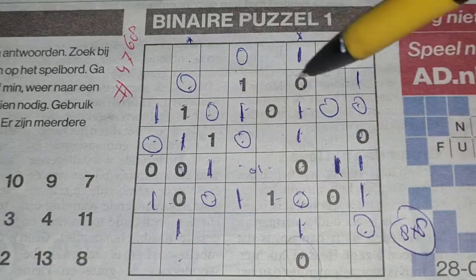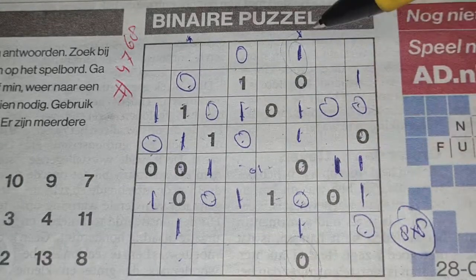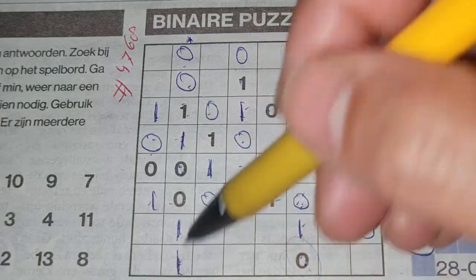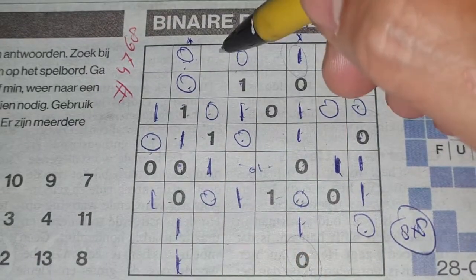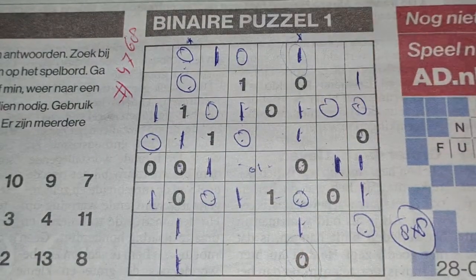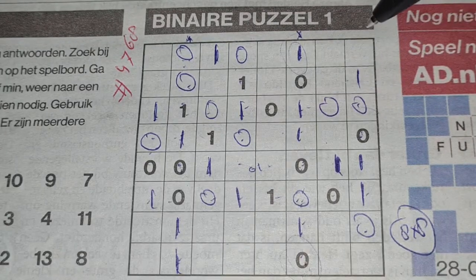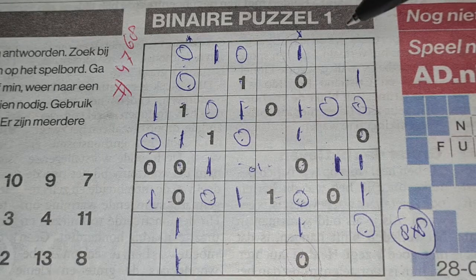So we need to switch these two digits. With 1 here, this should be an O. With O there, this should be a 1. Between an O comes an 1. Then it's not helping me, but yeah, I need to think.